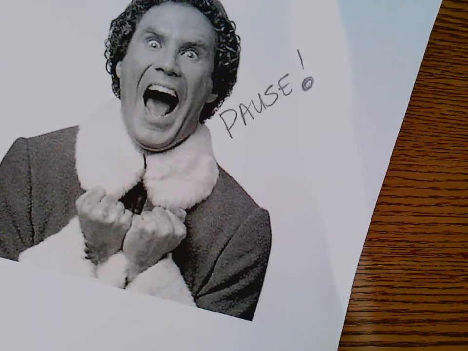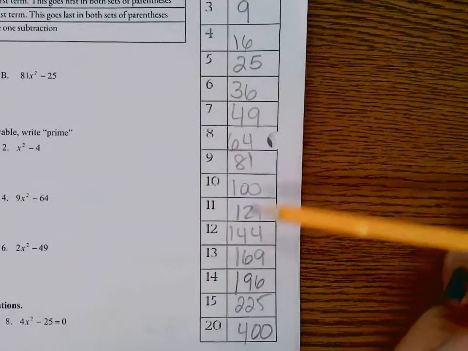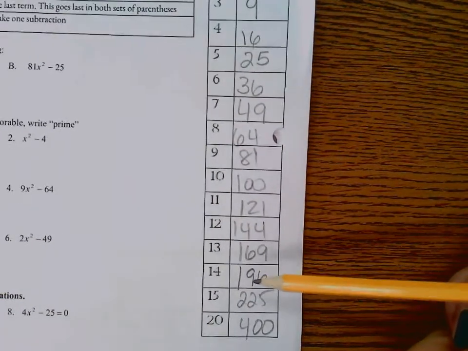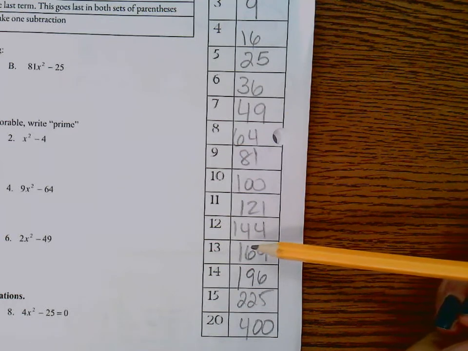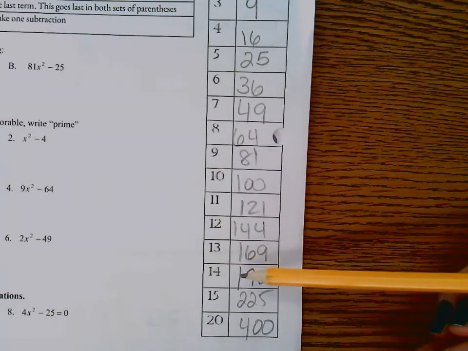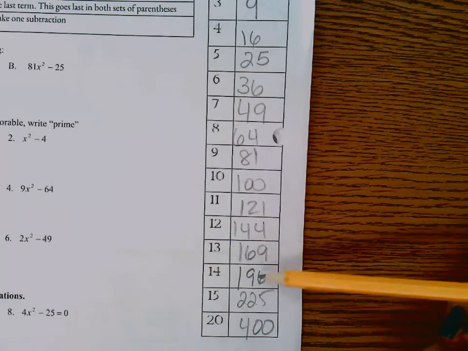Okay, I filled in all my perfect squares, and you should have too, because it's great practice and a link from geometry when we dealt with perfect squares. The only one I had trouble on was 14 squared, but when I checked, I remembered 13 is 169 and 14 is 196, kind of a cool rule that they flip-flop.